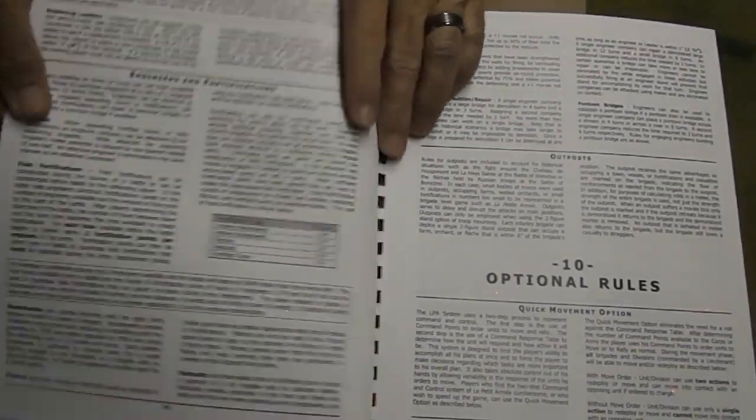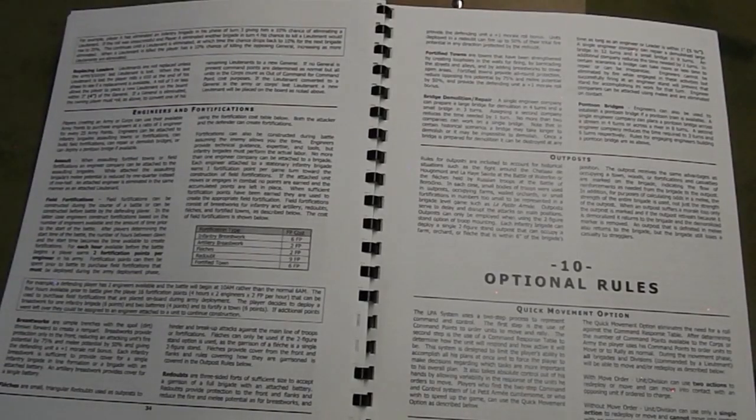It also covers what happens with engineers and fortifications. Engineers can be used for a couple of things, but the most important thing they do is build fortifications and do bridge work. So it talks about what you do with the engineers you have in your army. This is something you can add when you build your army using the army points. How many points you have determines what kind of fortifications you can build, and you can put them anywhere. It also covers things like demolishing or repairing a bridge or throwing a pontoon bridge across a stream or river. All of it's covered in the rules here.